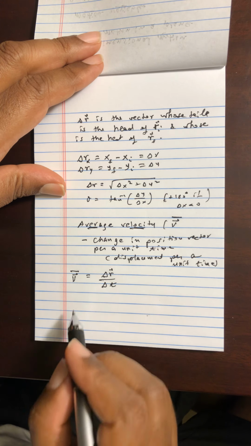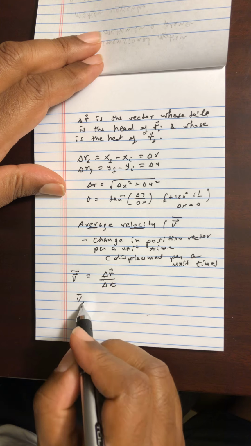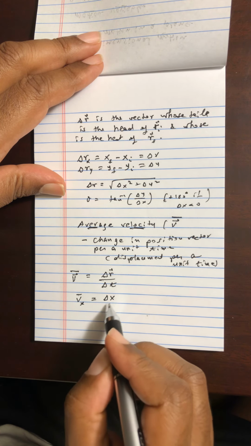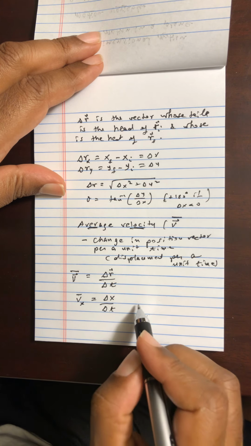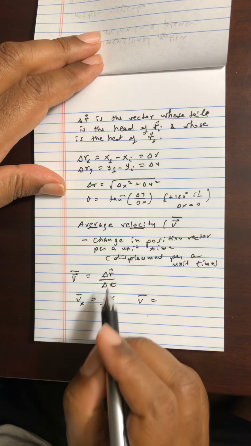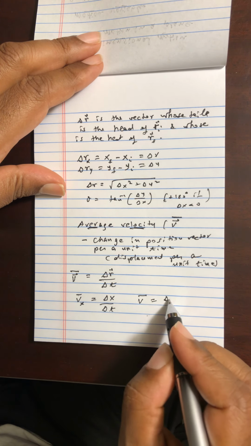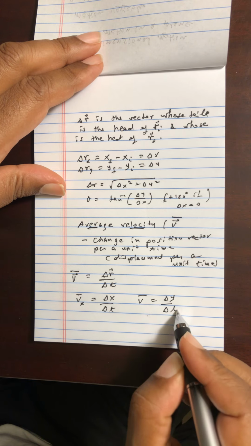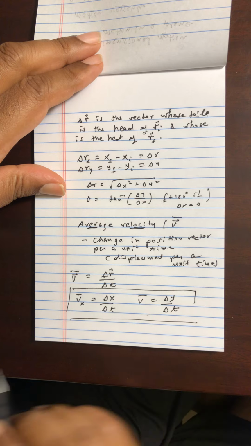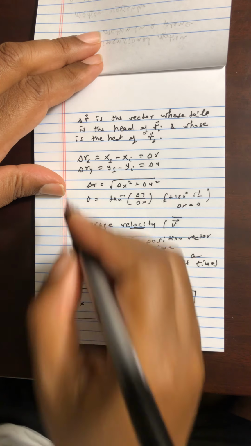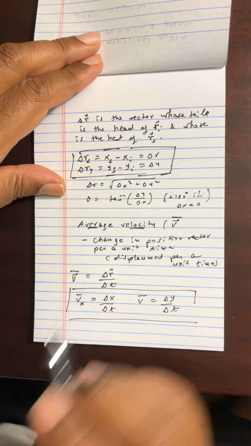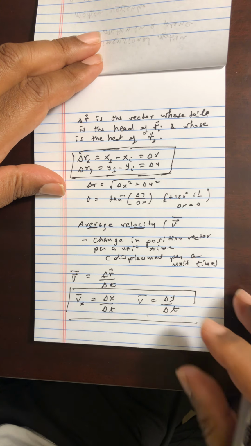So its x component is going to be the x component of the displacement vector divided by the time, so that's delta x by delta t, and its y component is going to be the y component of the displacement vector, which is delta y divided by delta t. So we have this for the x and y components of the velocity, and we have this for the x and y components of the displacement vector.